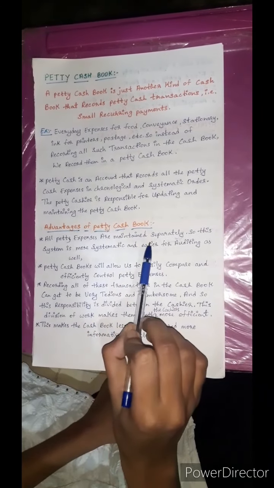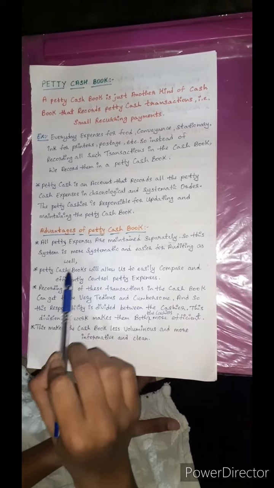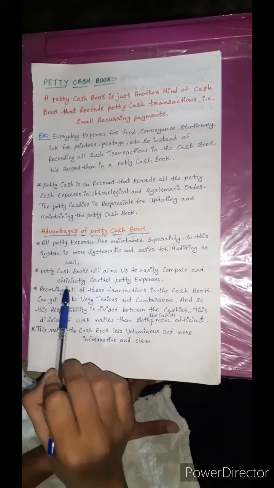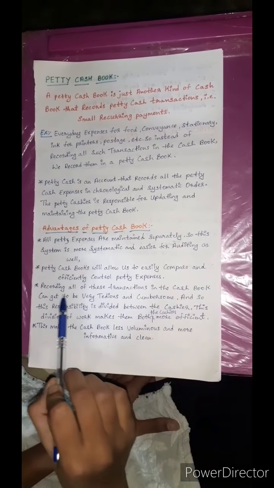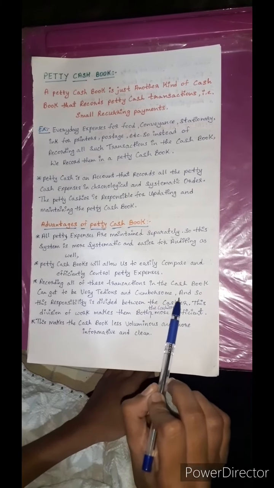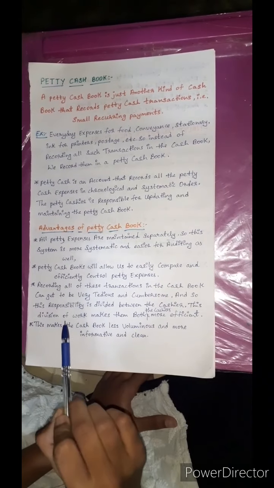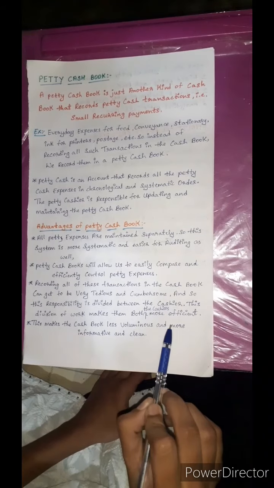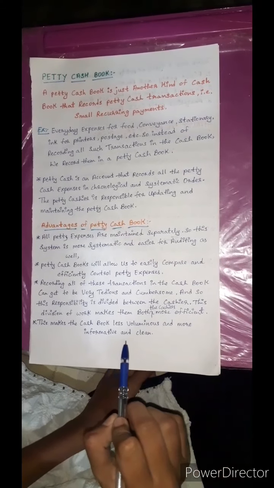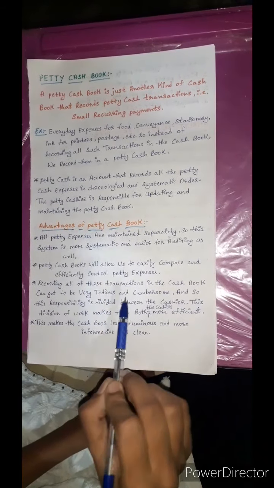All petty expenses are maintained separately. So this system is more systematic and easier for auditing as well as for the cashier. Petty cash books will allow us to easily compare and efficiently control petty expenses. Recording all of these transactions in the cash book can get to be very tedious and cumbersome. And so, this responsibility is divided between the cashiers. This division of work makes both the cashiers more efficient. This makes the cash book less voluminous and more informative and clean. So, the advantage of this is, for the cashier, it will be very easy to maintain.